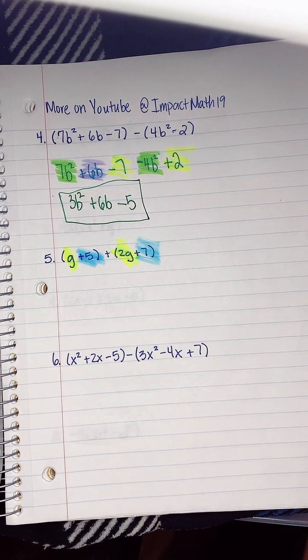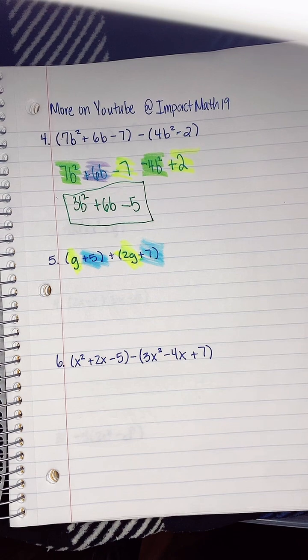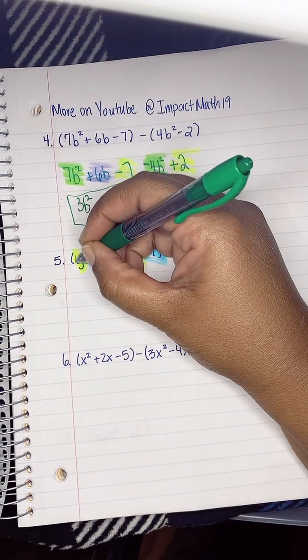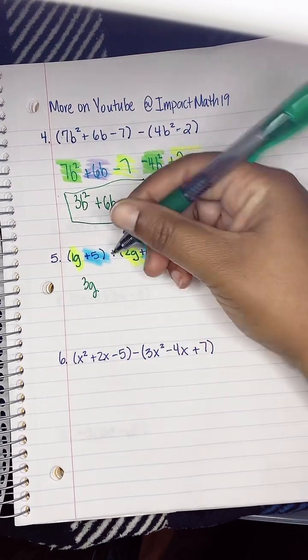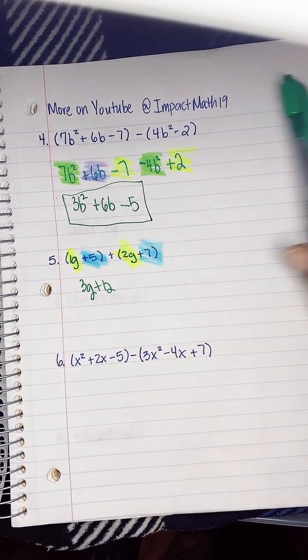I'm glad you're here. 3G plus 12. 3G plus 12. Excellent, you guys. There is a 1 here always, and so we get 3G. 5 plus 7 is 12.